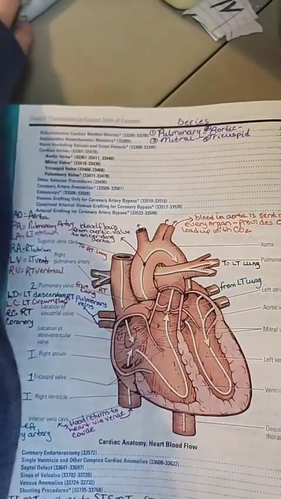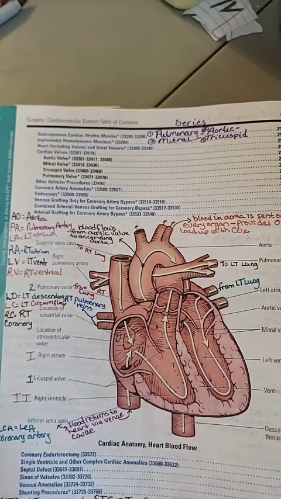Which ventricle is the workhorse of your heart? Anybody know?